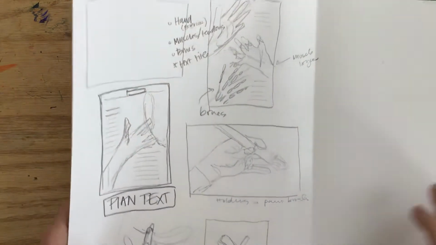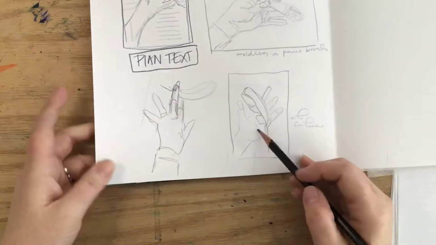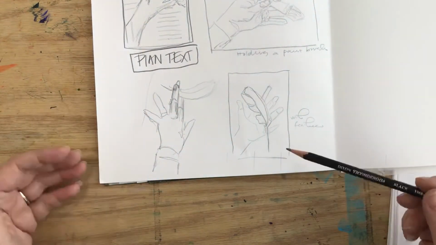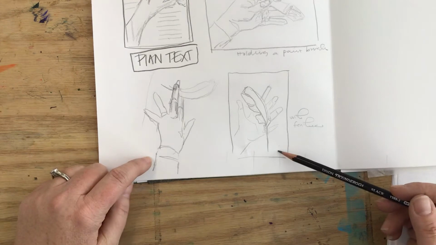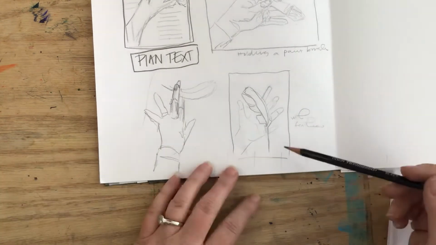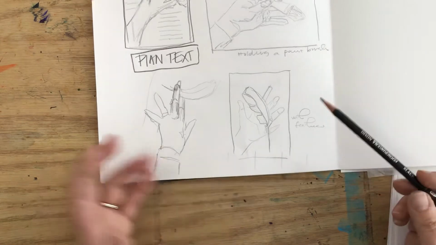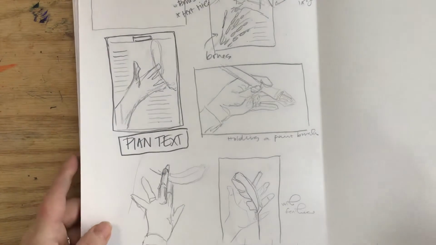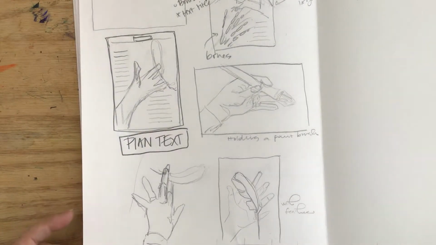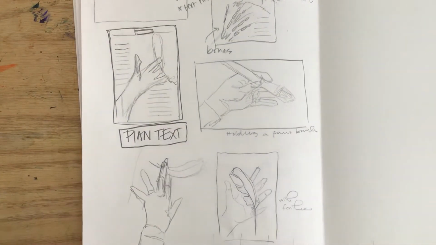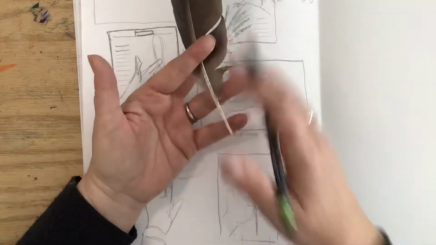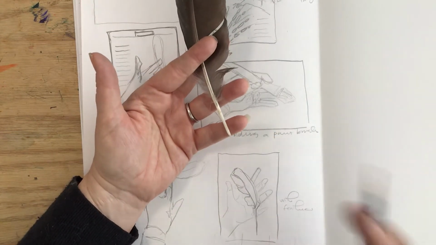In some of my other thumbnail sketches, I had a prop. Here I was thinking about using a paintbrush. I have a couple of options with a feather, and ultimately the ones with the feather are the ones I decided I liked best. And I also have a reference photo. I actually have a feather here, and I held the feather in my hand and took a photograph of my hand using my camera.